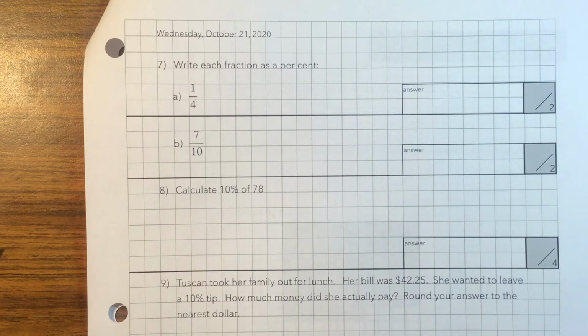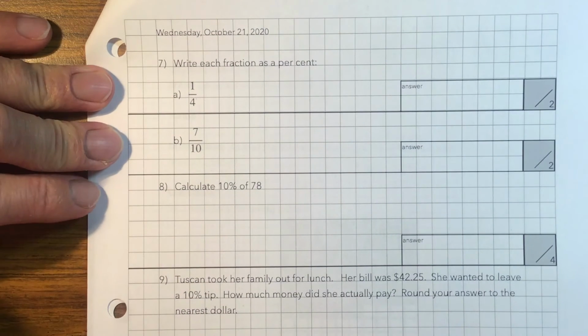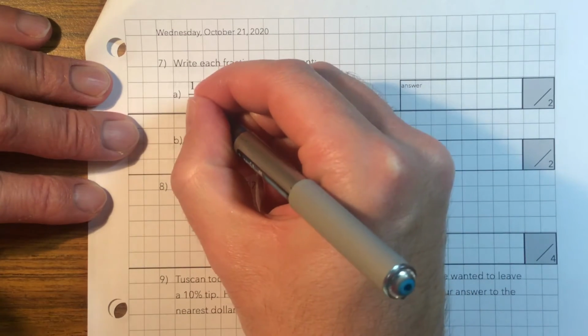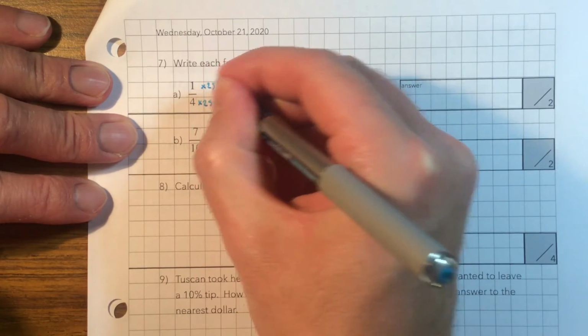Number 7, write each fraction as a percent. So I want to get each fraction to be out of 100. Again, I can do this one to be 25 and 25.